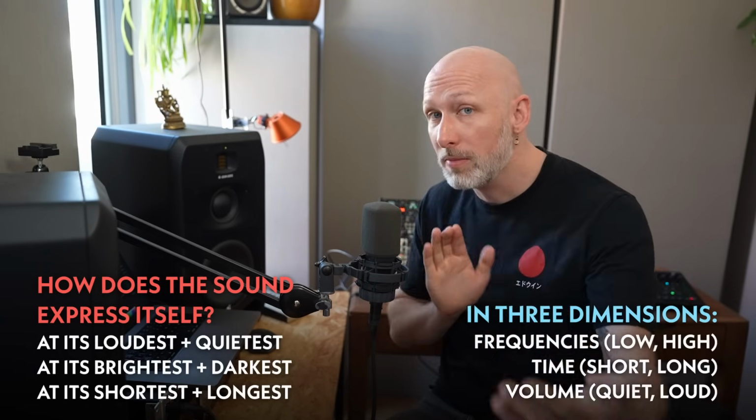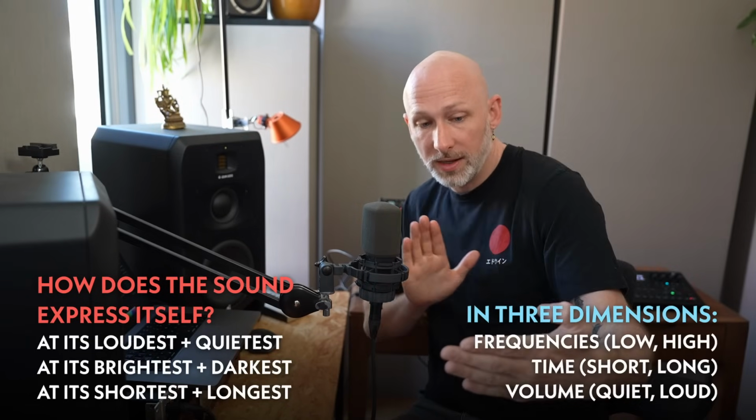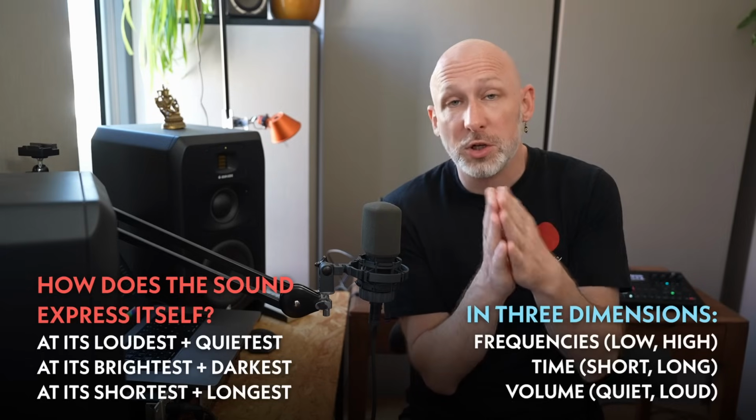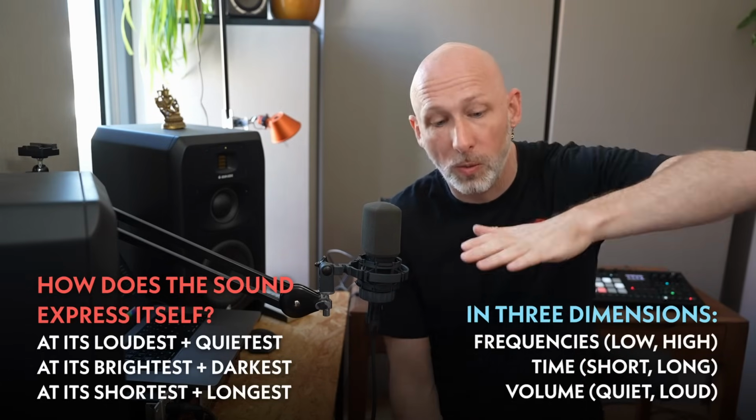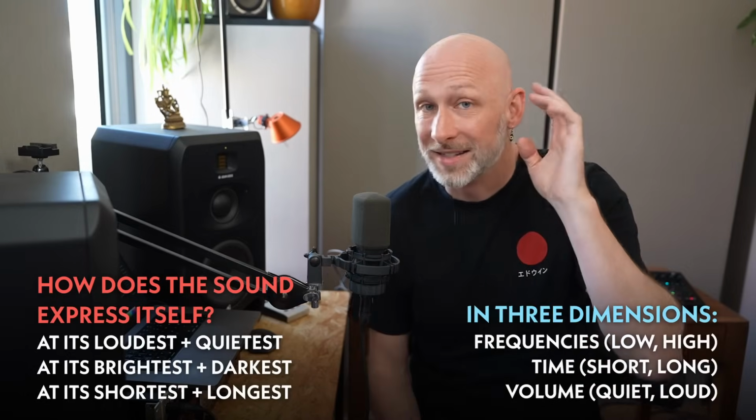And then the time domain, when is it going to be the longest and when is it going to be the shortest? And potentially also think about volume changes. That's the third dimension. When is it going to be loud and quiet? All these things are linked because let's take a little intermezzo and talk about the dynamics of acoustic objects.